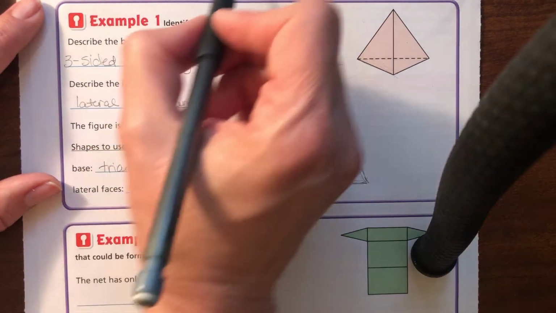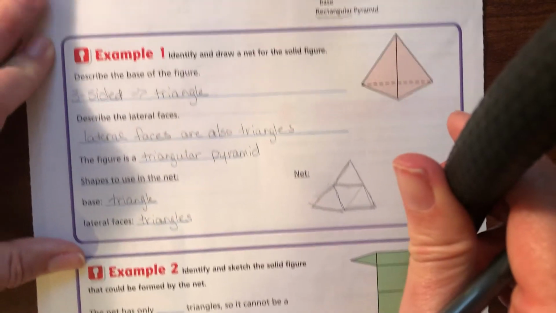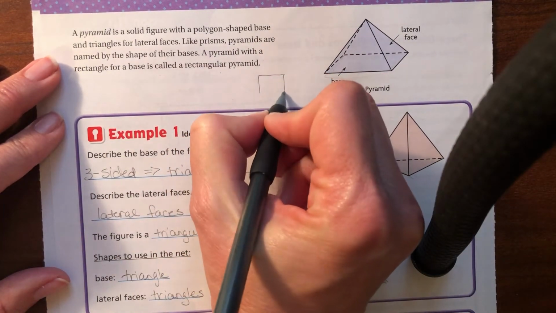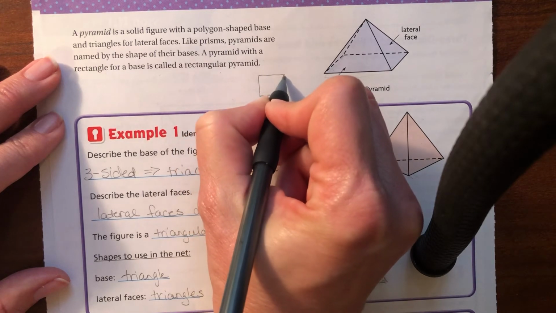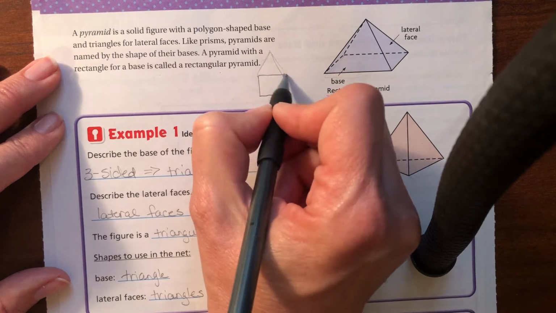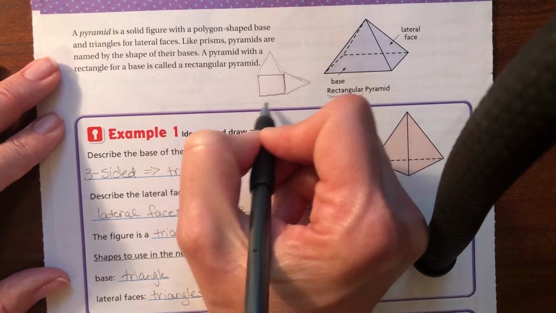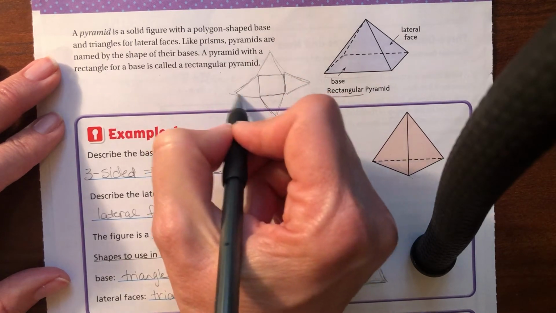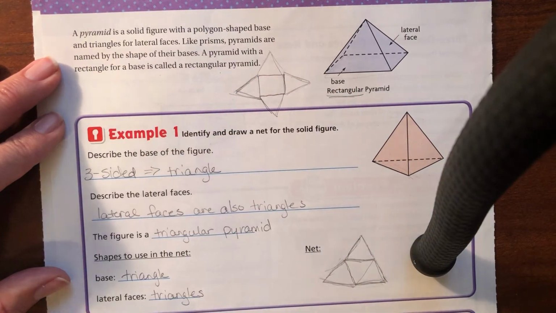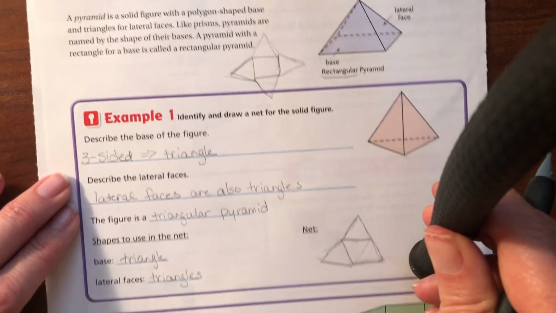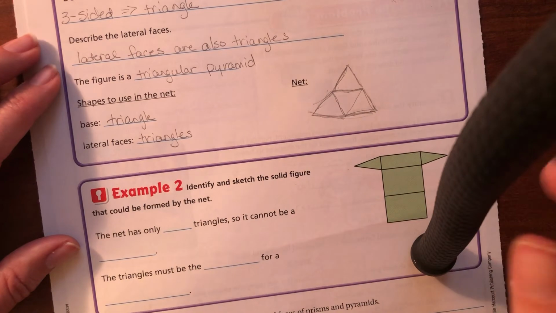This one up here, if I were to draw the net for our rectangular prism, that would have been a square to start with, which is a rectangle. And then I'd have the pointy pieces coming off of it like that.